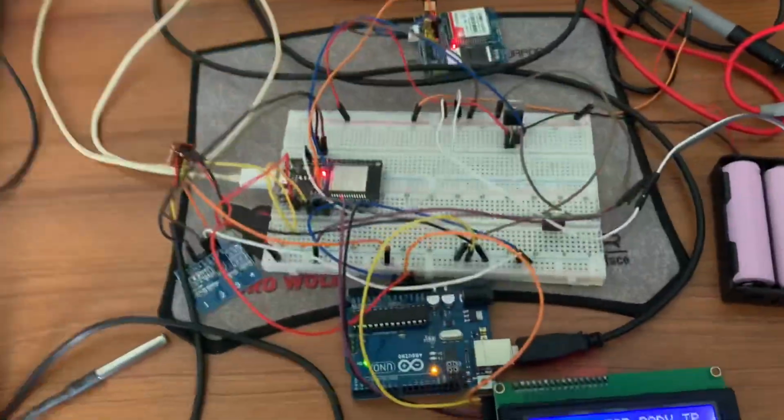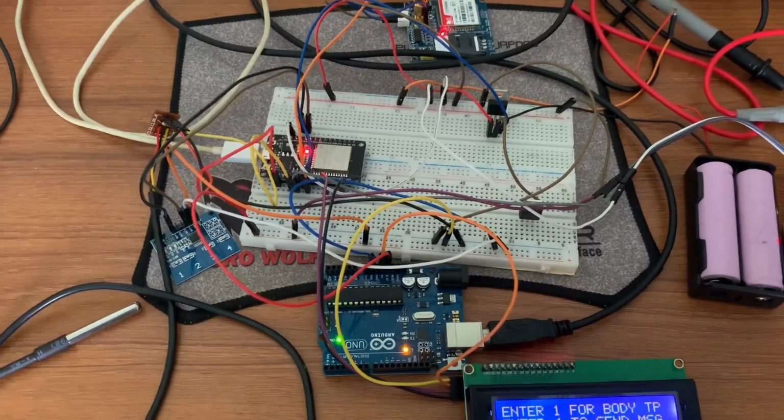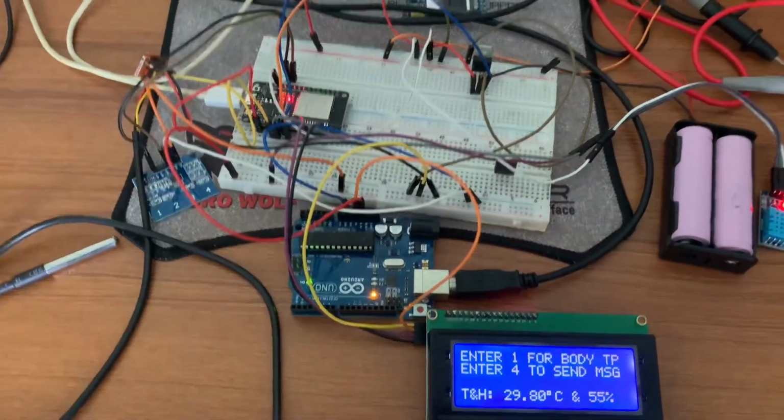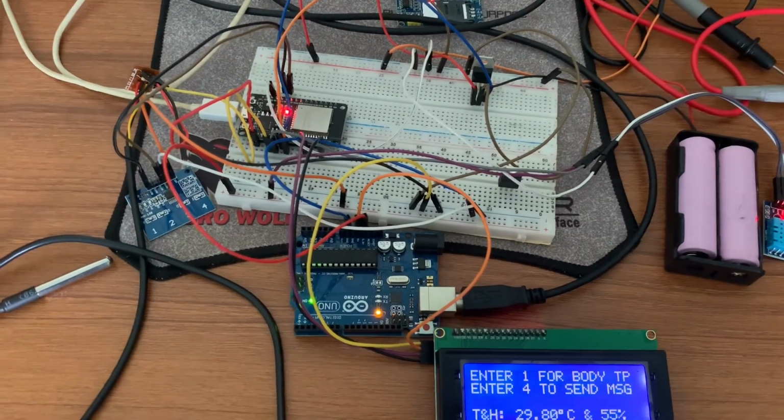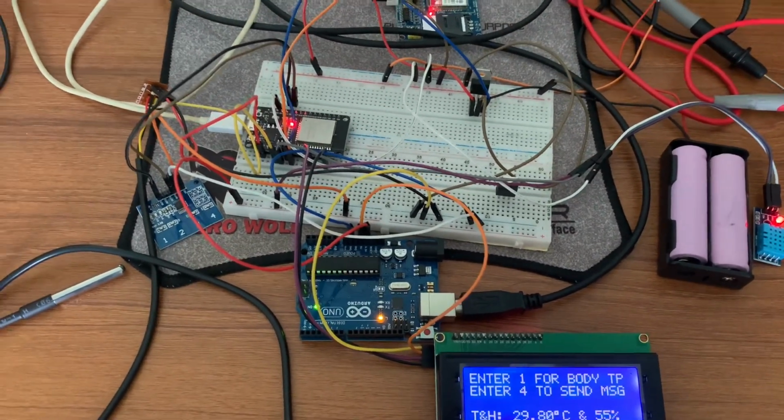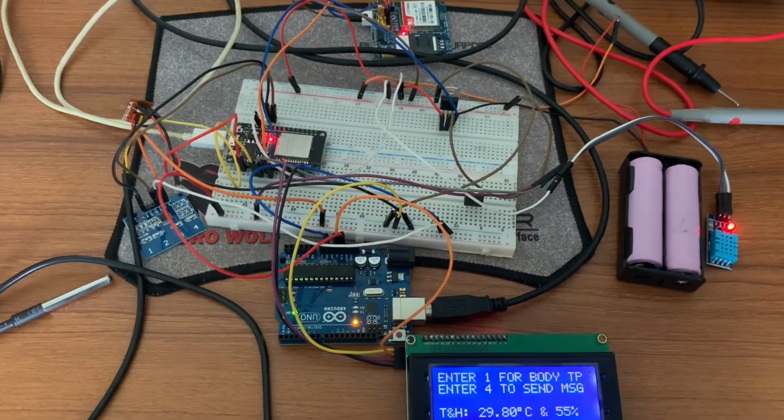Maybe it looks a bit messy. I haven't furnished my entire work into a single project board, but I believe that I have been able to clarify myself. In the next 2 videos, I'll be showing you the monitoring of the heartbeat per minute as well as the blood oxygen level.